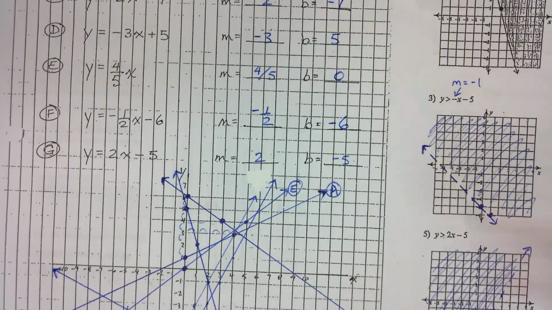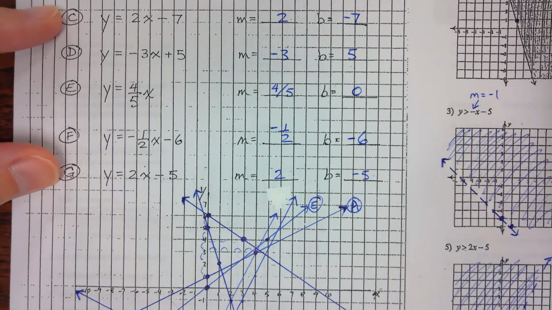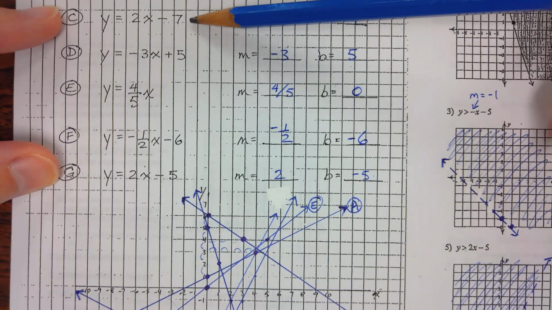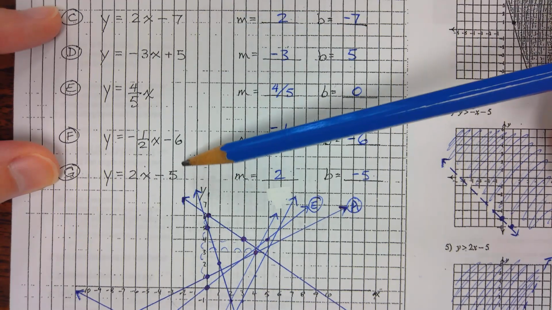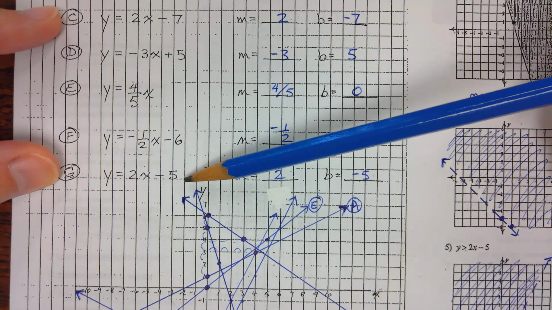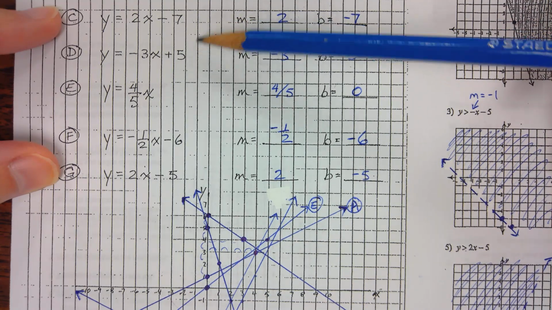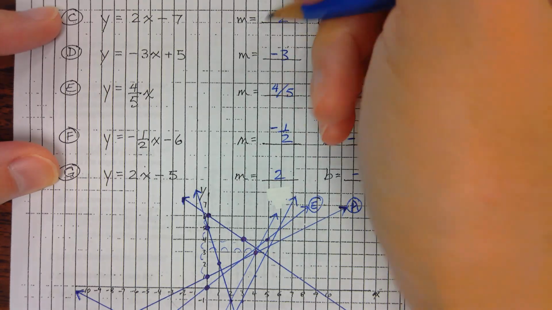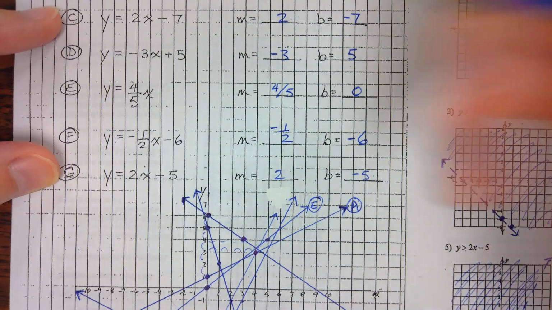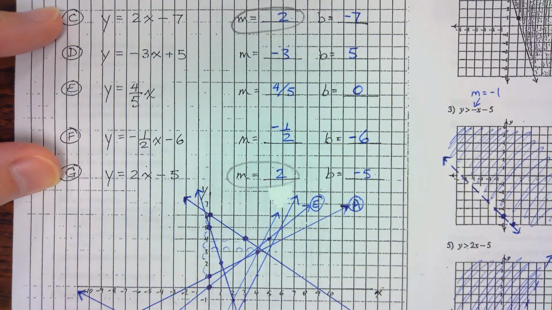If I take a look at the equation for line C and line G, what do you notice? What's similar? Okay, take a look. Leandro, take a look at these two equations for line C and line G. What do you notice similar about these two equations? 2x and the number. Okay, so both of them have a slope of? Slope is just a number. 2, right. Notice your slope for these two are both 2.